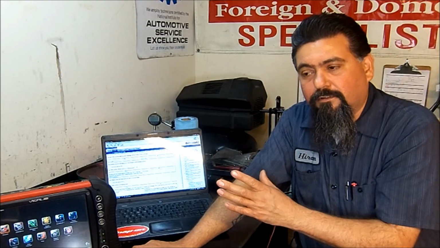Once you reset your keep alive memory, the reduced power mode will go away. Some other symptoms will go away. You will have new symptoms, since the PCM is going to start relearning. It relearns the transmission, and then it starts relearning all of your engine parameters as well, like your O2 sensors, EGR system, EVAP, all of that has to be relearned after you reset your keep alive memory.